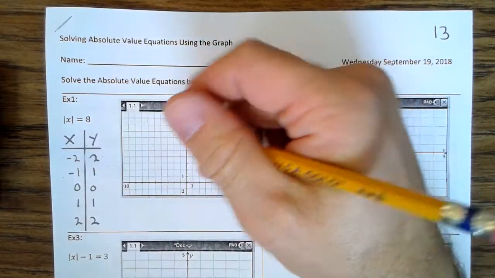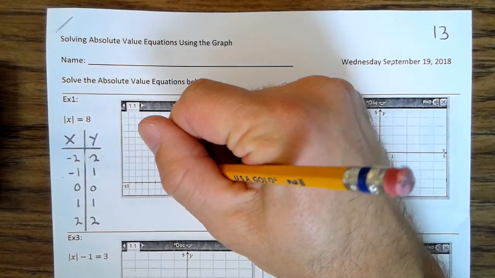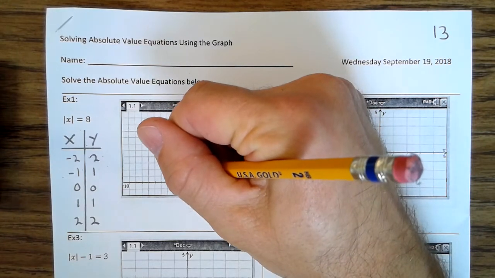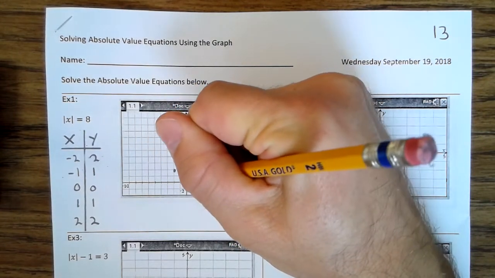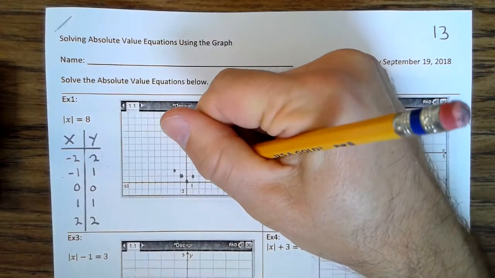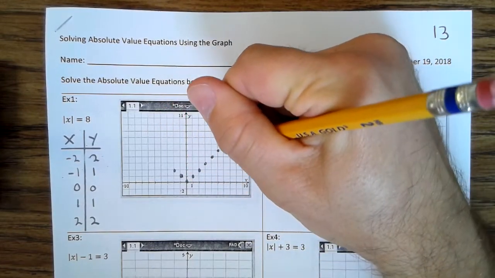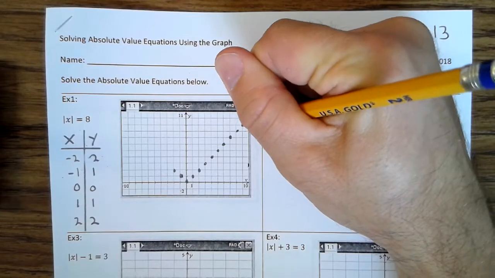All right, so we go left 2. Oh, not left 2. The point is -2, 2, -1, 1, 0, 0, 1, 1, 2, 2. And I would actually go 3, 3. I would graph them all, because if you put the points, it's going to be easier to find the intersection.